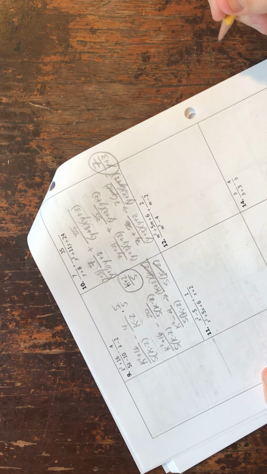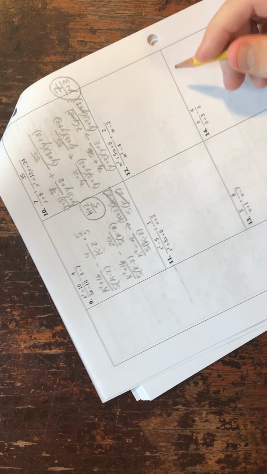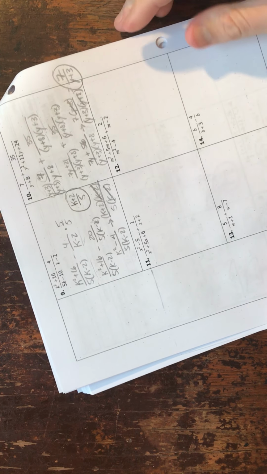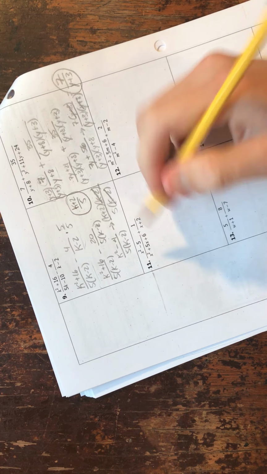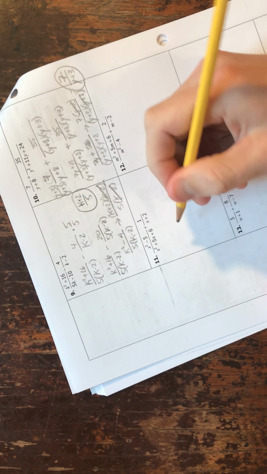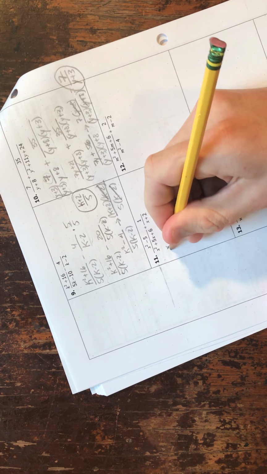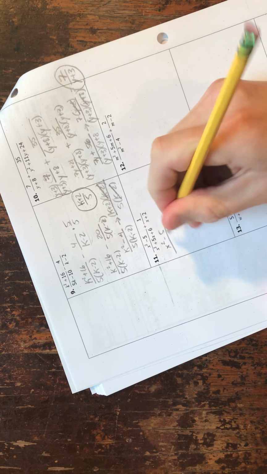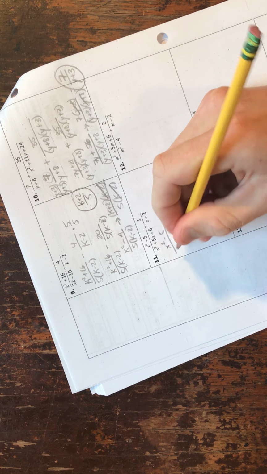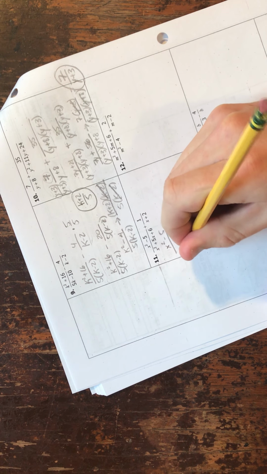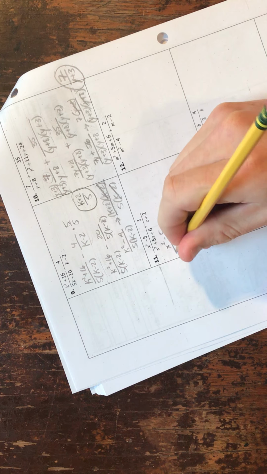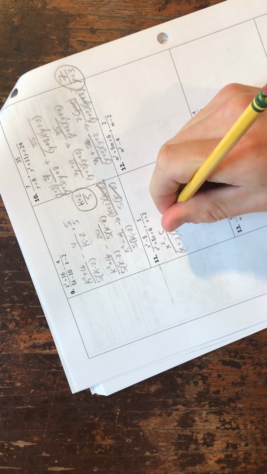Right. So go ahead and try number 11 on your own. That means pause the video and then unpause it and you can check your work, and I'm going to run through it. So first I'm going to go ahead and factor this trinomial down here. It's going to be x plus 3 and x plus 2.